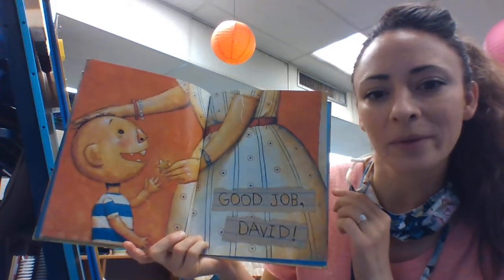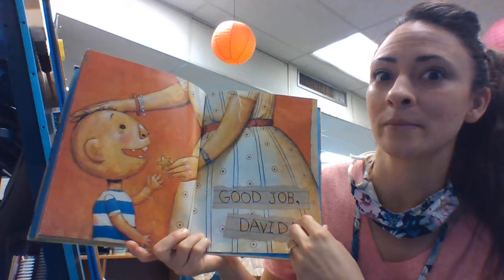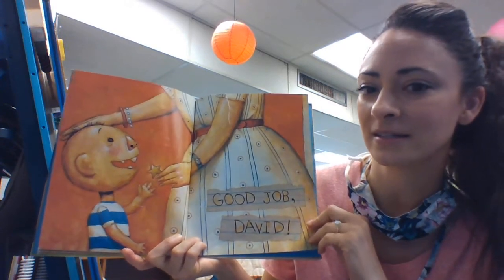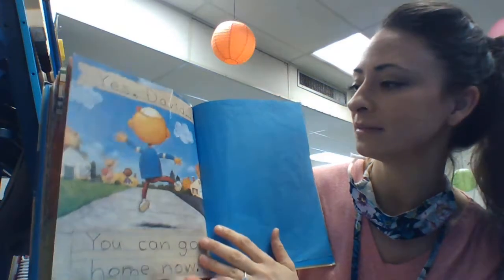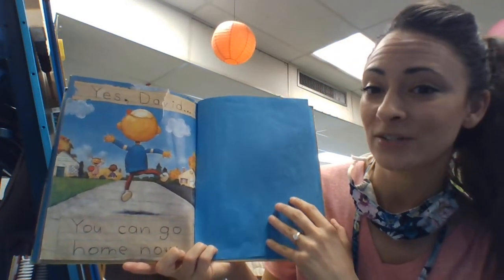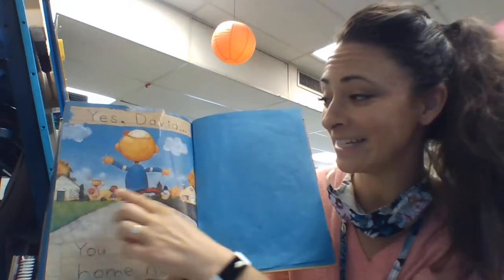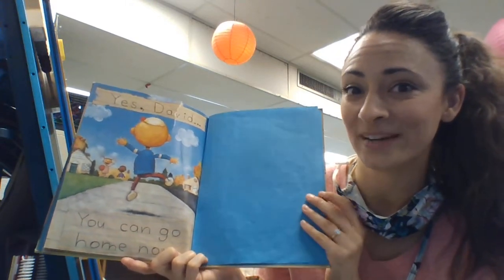So sometimes when we make mistakes and we fix those mistakes, it makes a big difference, doesn't it? It's okay to make a mistake. You just have to know how to fix it. Yes, David, you can go home now. So David's leaving school. Look, he's skipping down the sidewalk. He looks excited to go join his friends to play. So excited would be a fancy word for what David is doing.